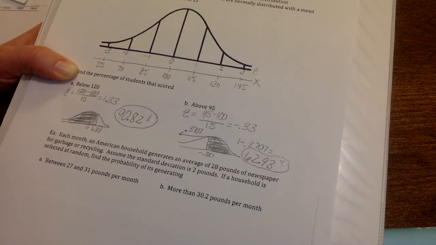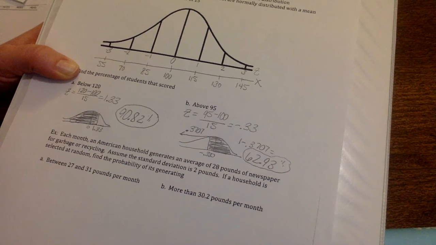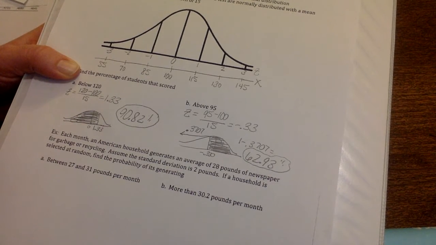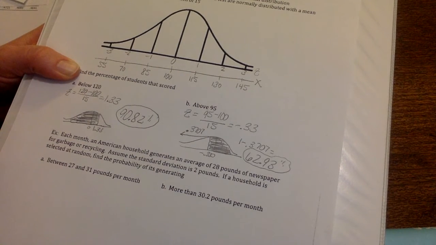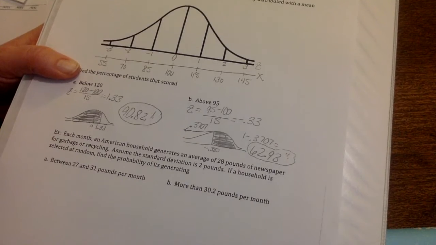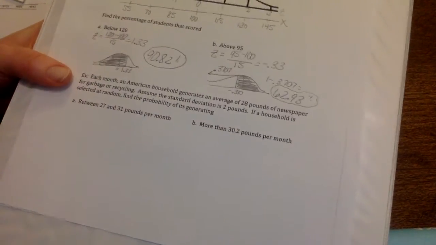Okay, the fast way to do it is if you just look up positive 0.33, you're going to get your 62.93 right away. Because again, the area to the right of a negative is the same as the area to the left of a positive because it's symmetric. Okay, that's the only difference between what you did in 6.1 and what you're going to do in 6.2. So these are just some practice ones.